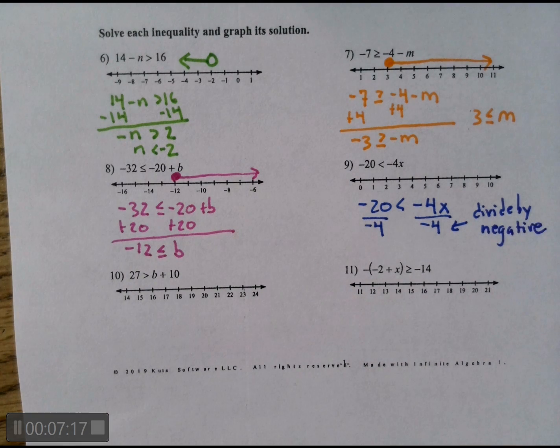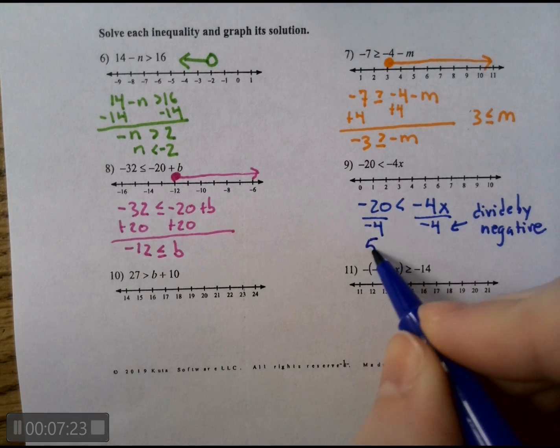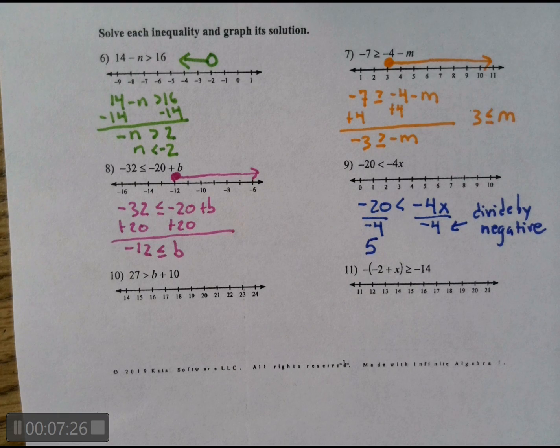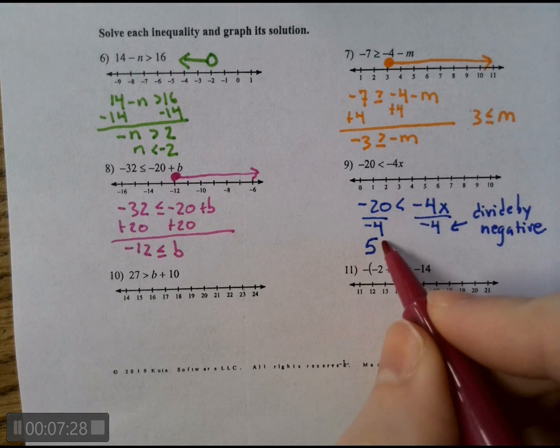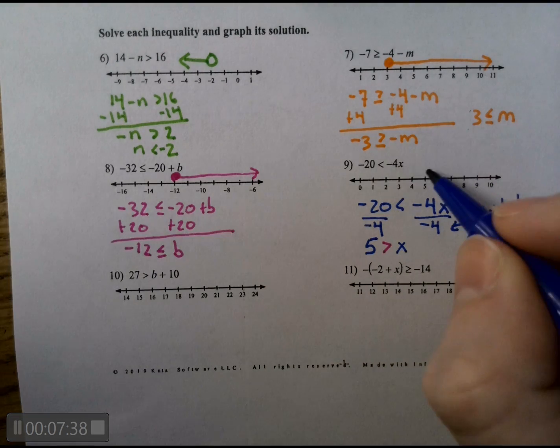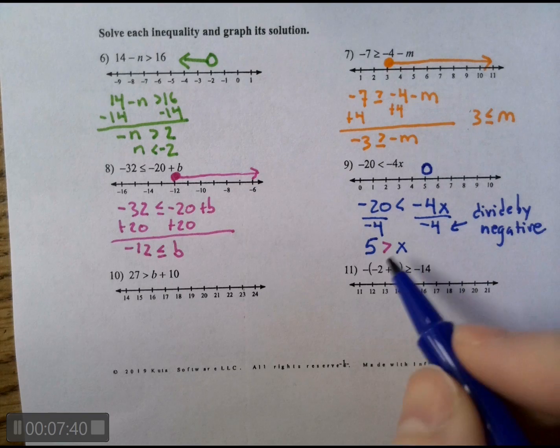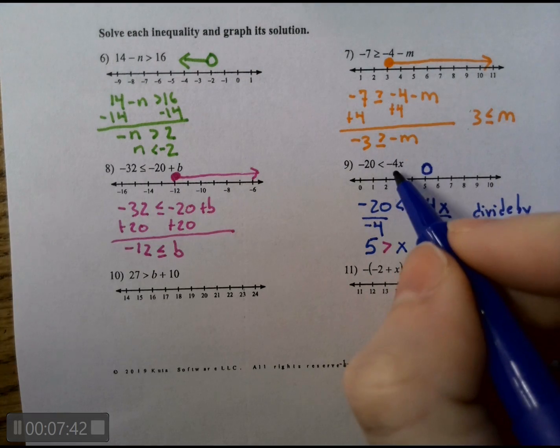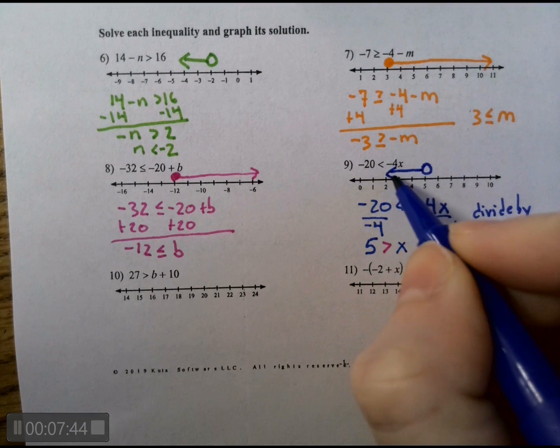Our sign is going to flip. So negative 20 divided by negative 4 is going to give me a positive 5. And then our sign changes so that 5 is greater than x. Okay? Alrighty, so open circle around 5. And then since 5 is greater than x, I need all the numbers less than 5.